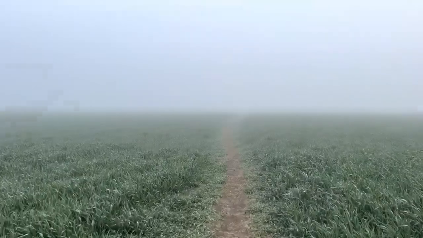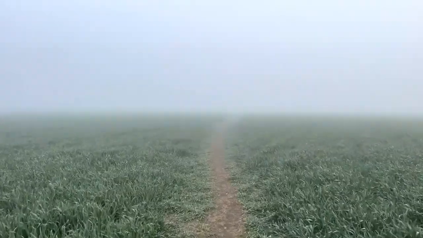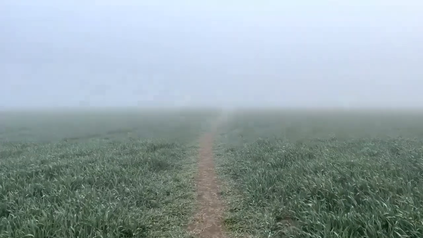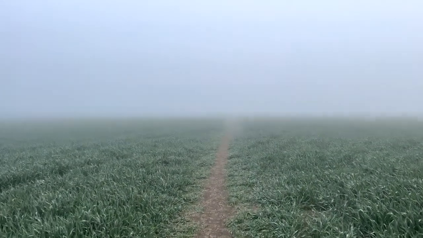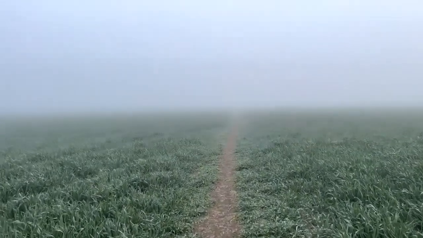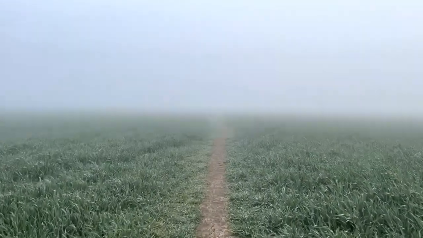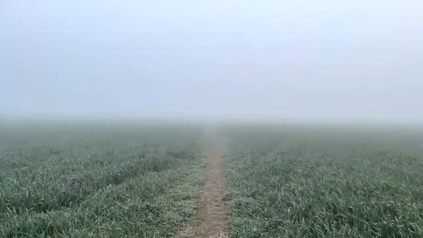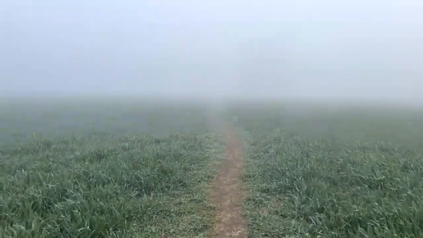I understand that, I get all that. It is a problem, and I can understand why permissions to cross lands get withdrawn from time to time. But anyway, it's still open now. And walk across this field, continuing on our way towards Shillington.